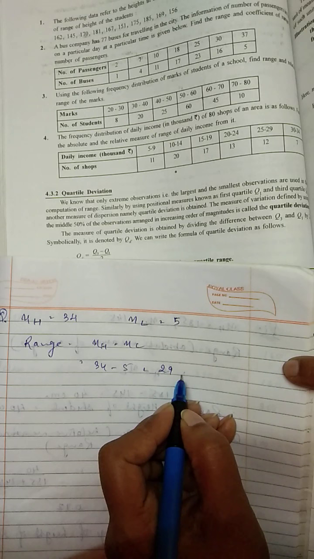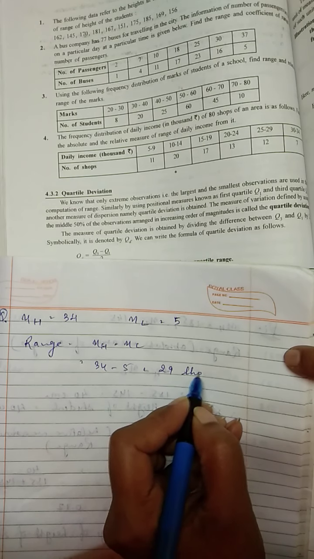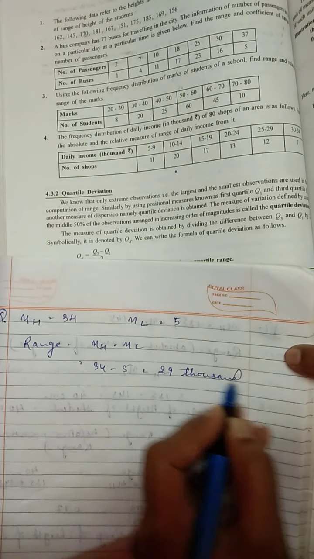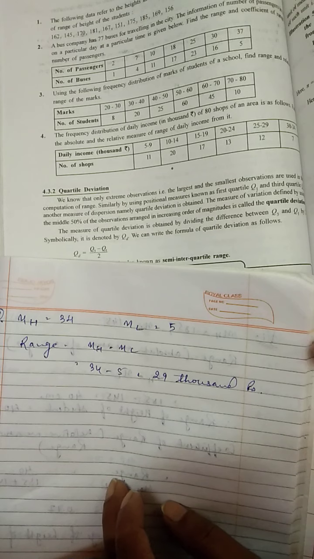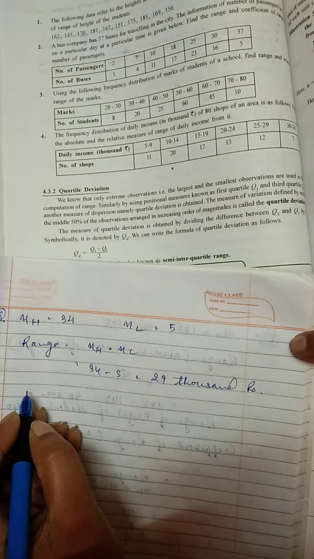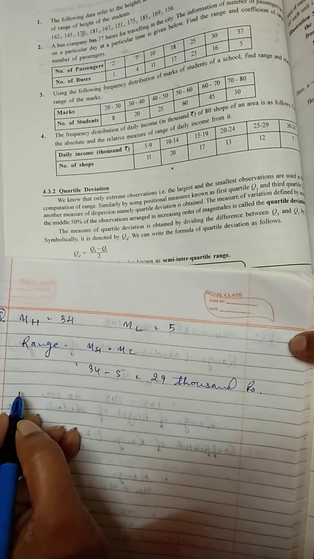Now students, unit of measurement is given as the 1000 rupees. Next students, we have to find coefficient, relative measure of range, that is coefficient of range.